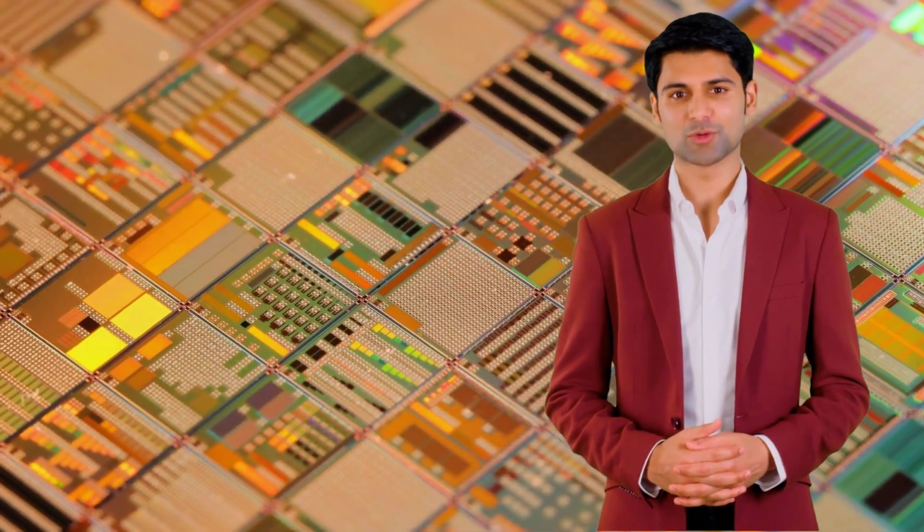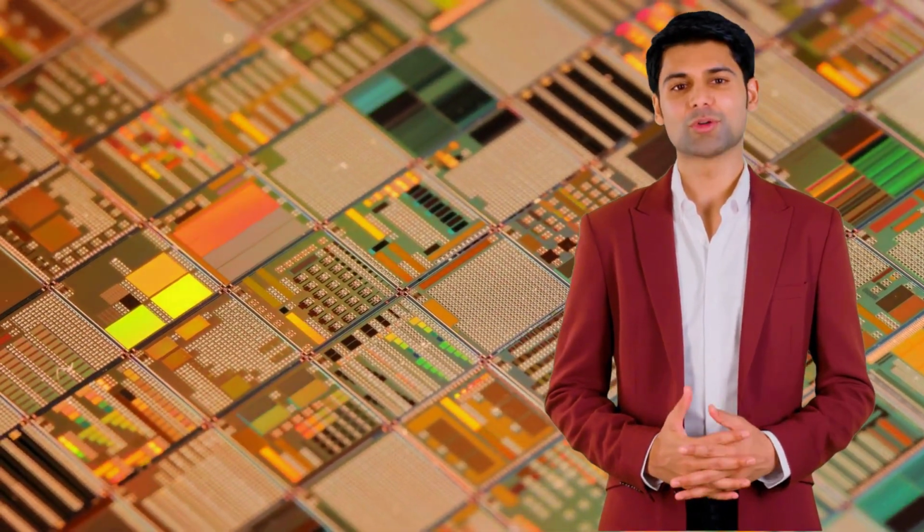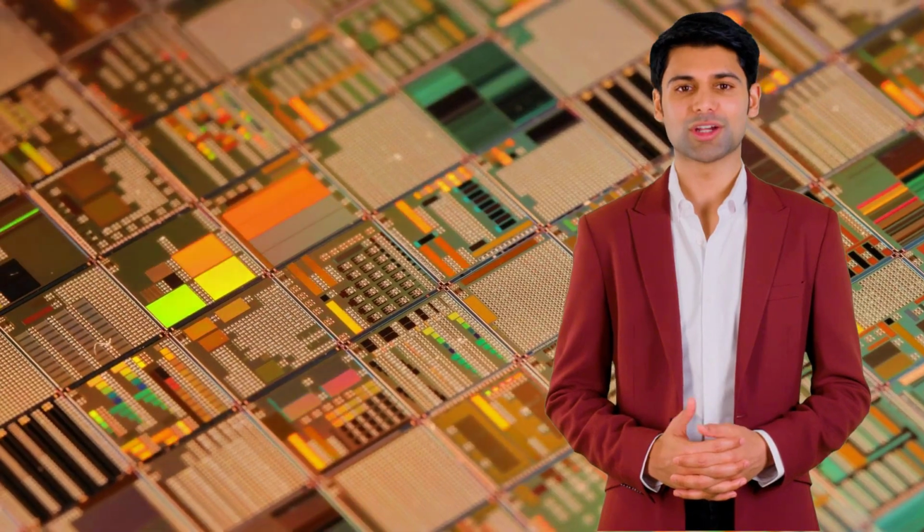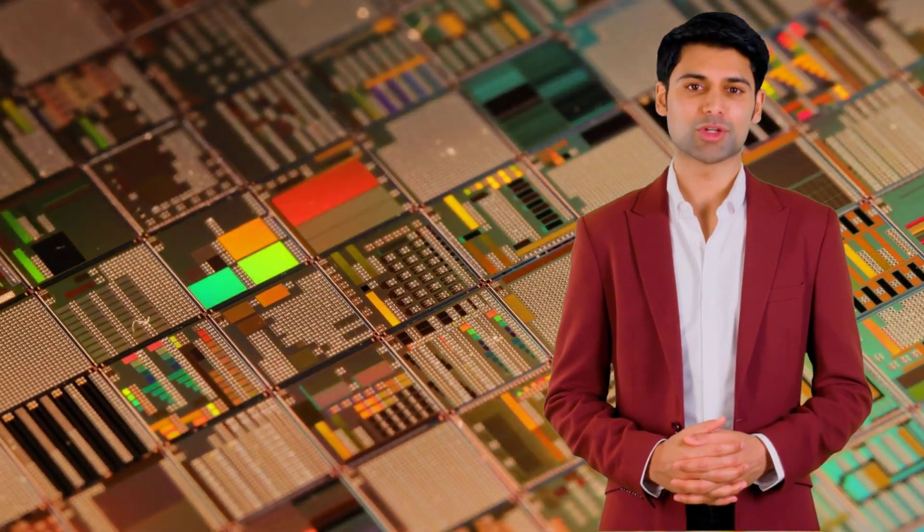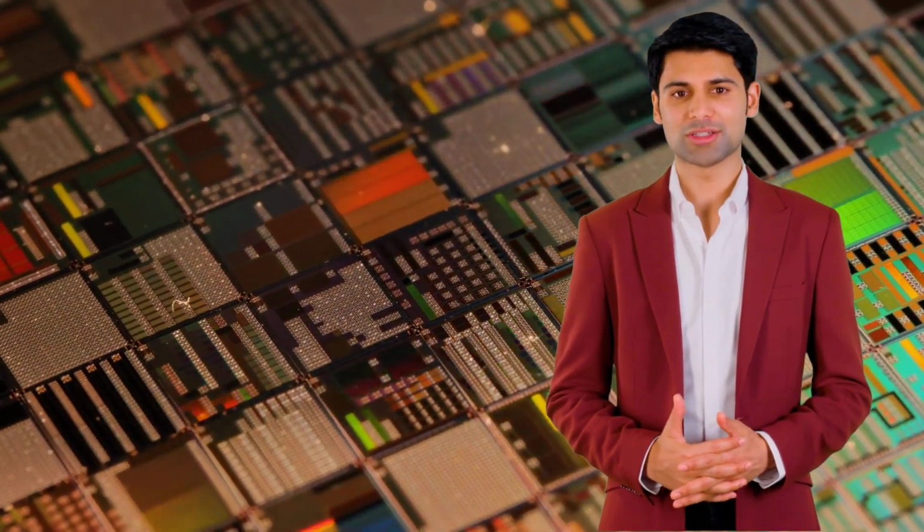So instead of just buying more regular chips, Google decided to create something completely new. A processor dedicated to AI and machine learning. That's how the TPU was born.